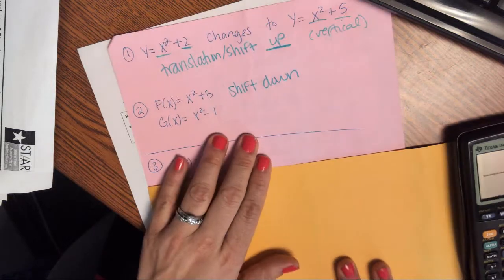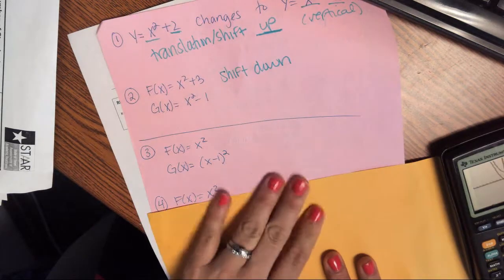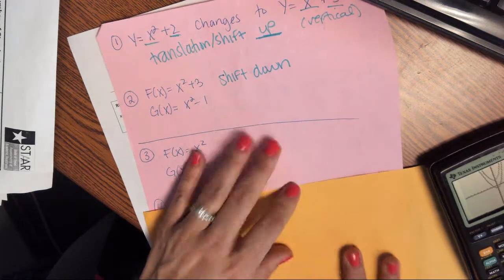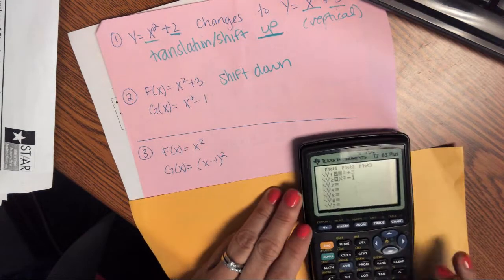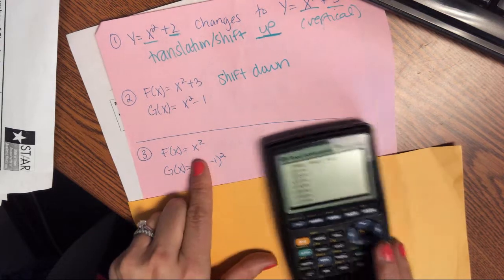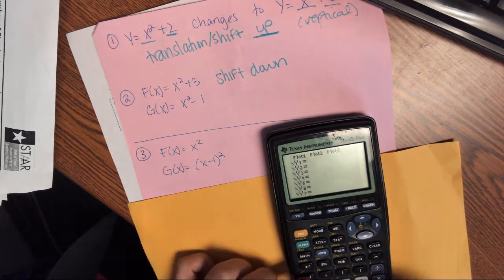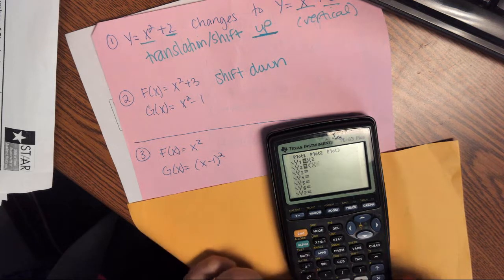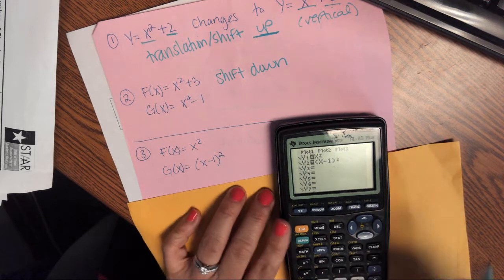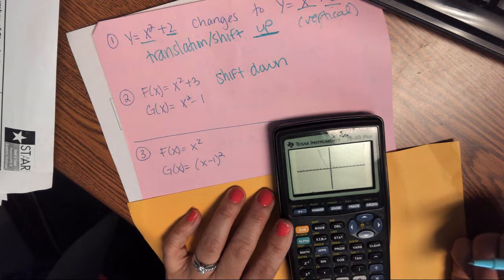Okay, so then there were some more practice questions that went with that. All right, then the next other transformation that can happen is on the next part. So x squared changes to x minus 1 squared, and then we graph.